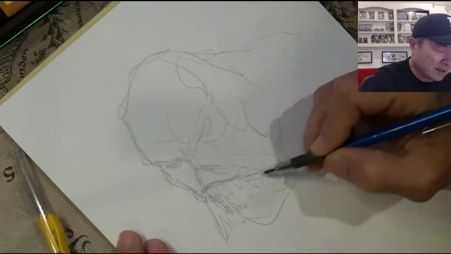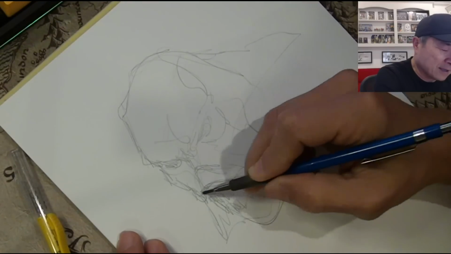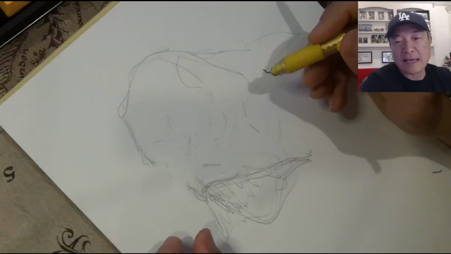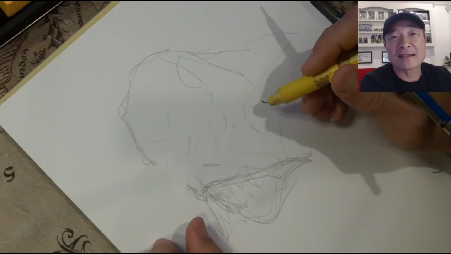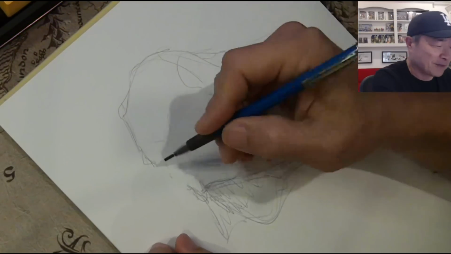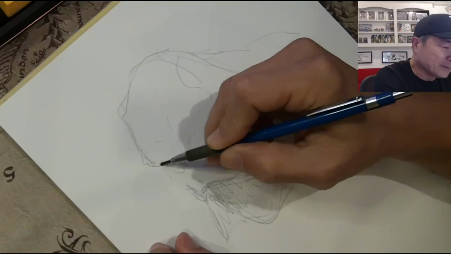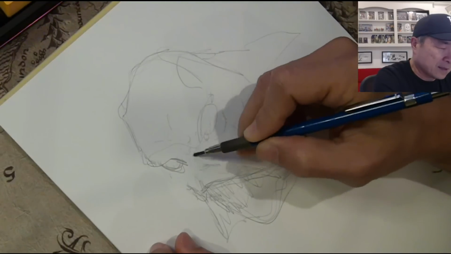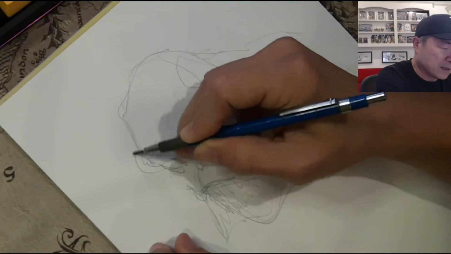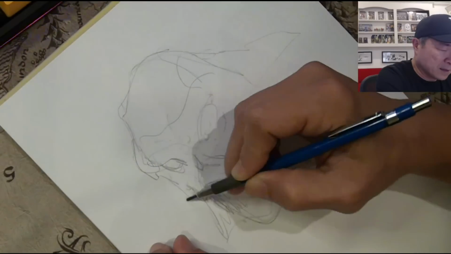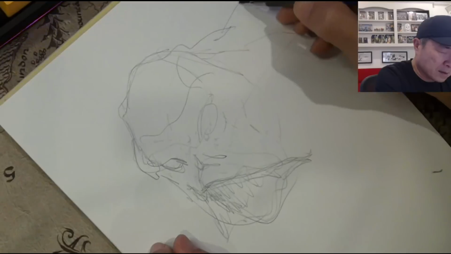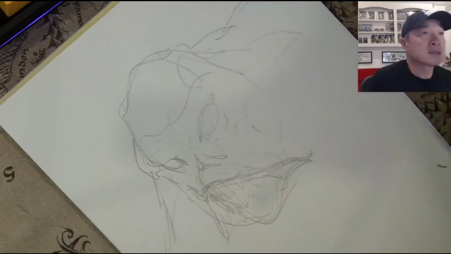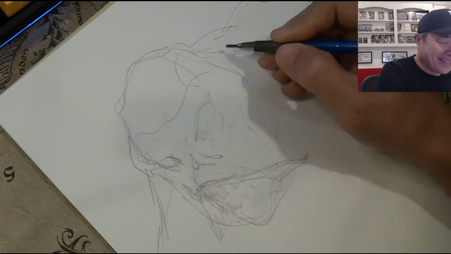Here's how. You need a little more anti-symmetry. Asymmetrical is what I meant to say. Anti-symmetry. What the freak? All right. So you got this shape.